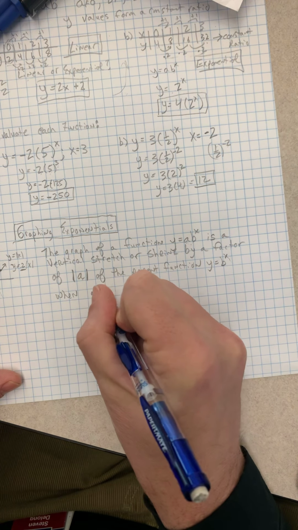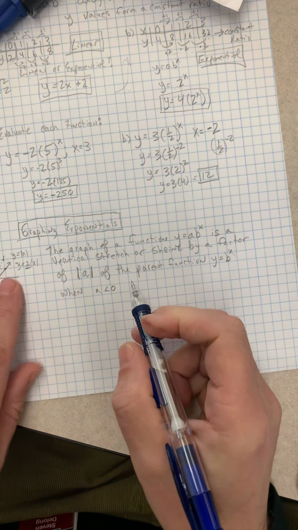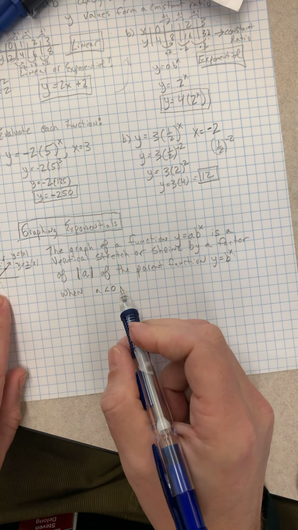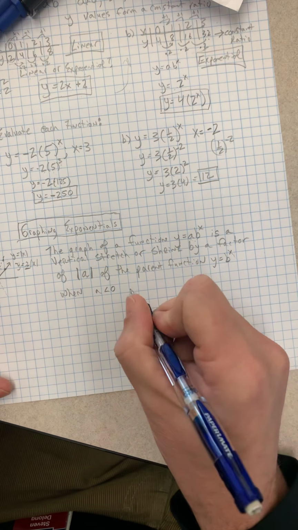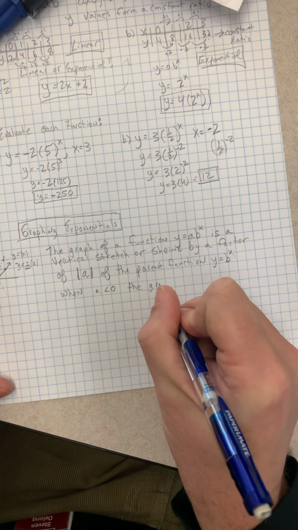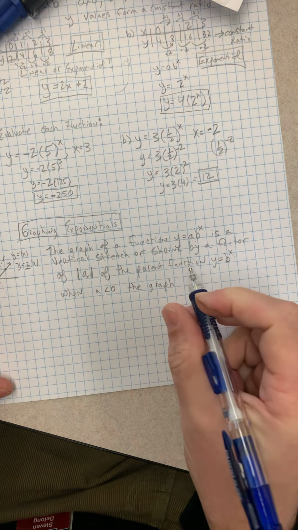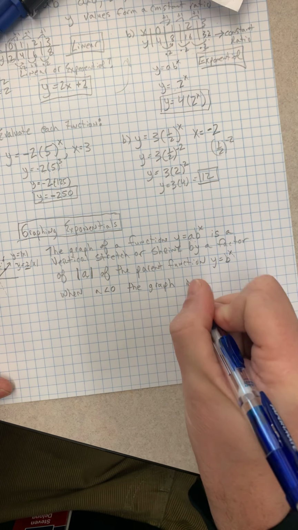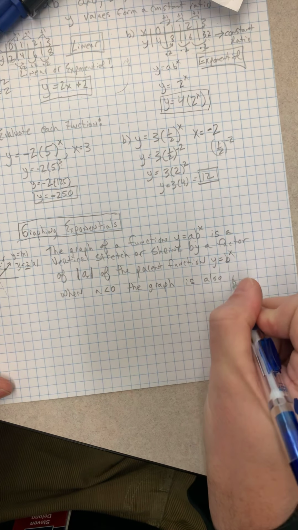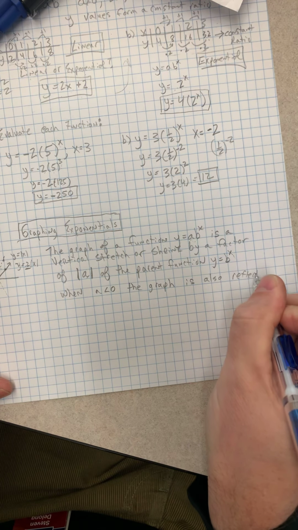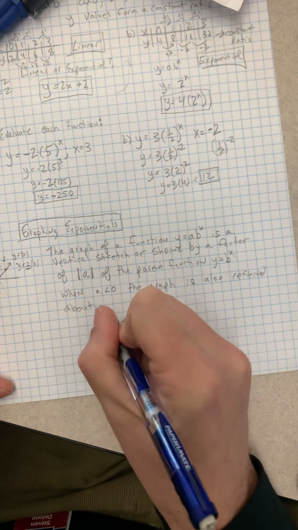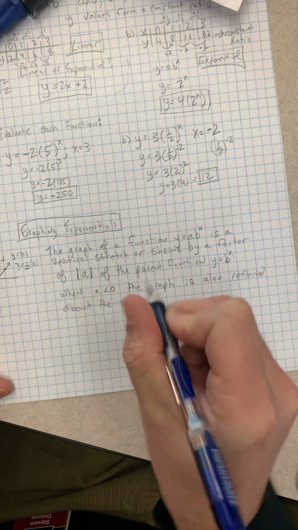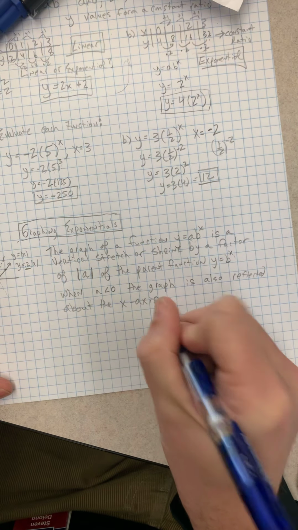When a is less than 0, meaning it's negative, it's going to be the same as it is in the absolute value. It's going to be a reflection. So I'm going to say the graph is also reflected about the x-axis. It's going to flip.